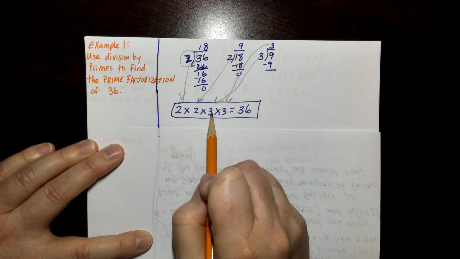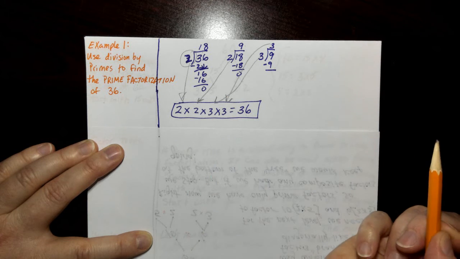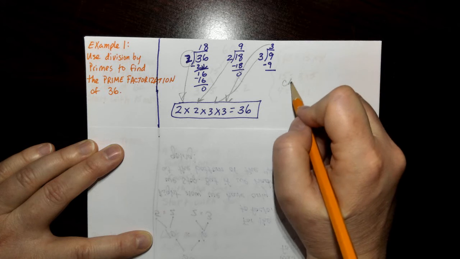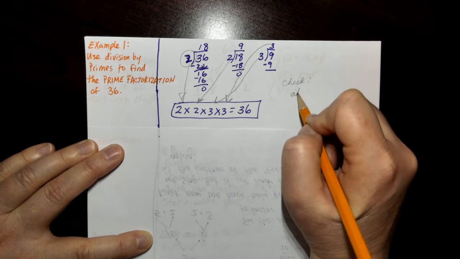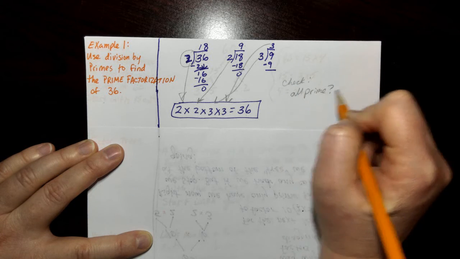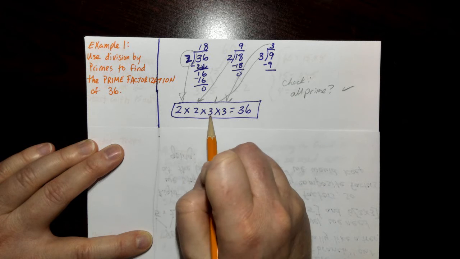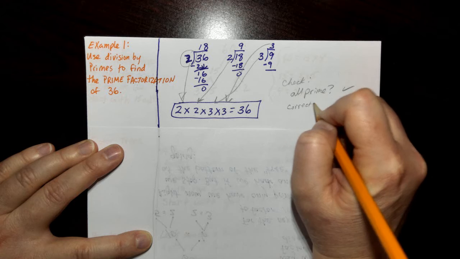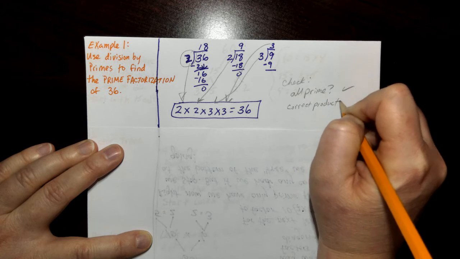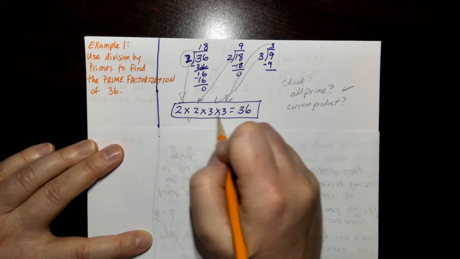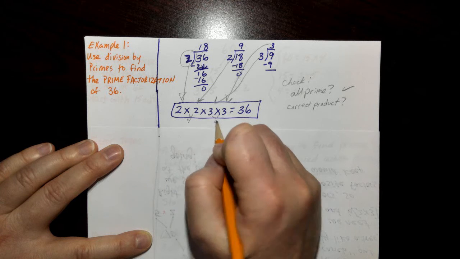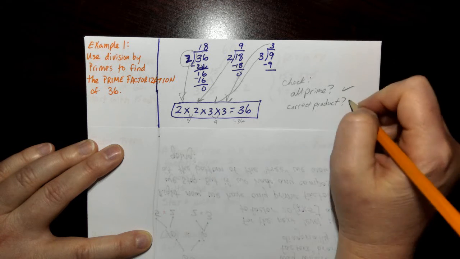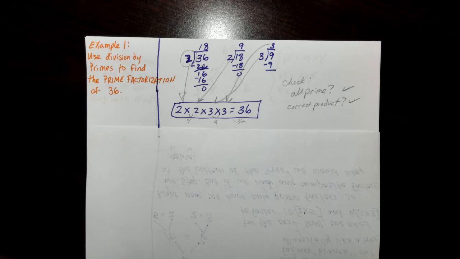2 times 2 times 3 times 3 equals 36. So if I want to check, all prime, yes, 2 is prime, 2 is prime, 3 is prime, 3 is prime. Correct product. Well, 2 times 2 is 4. 3 times 3 is 9. 4 times 9 equals 36. So yes, we're good to go.